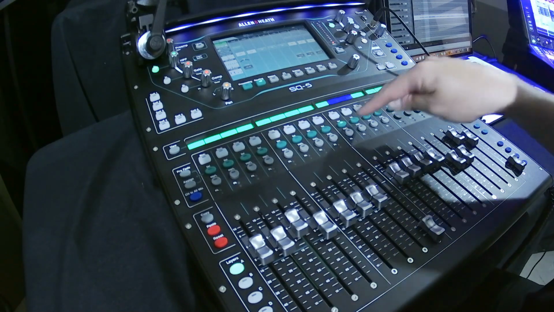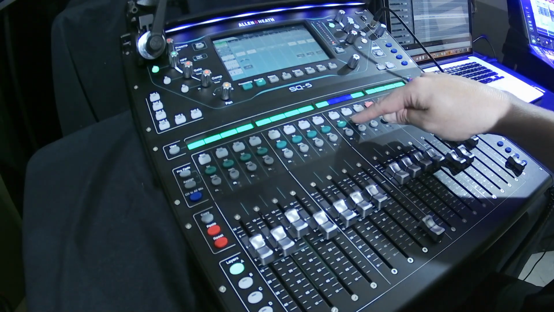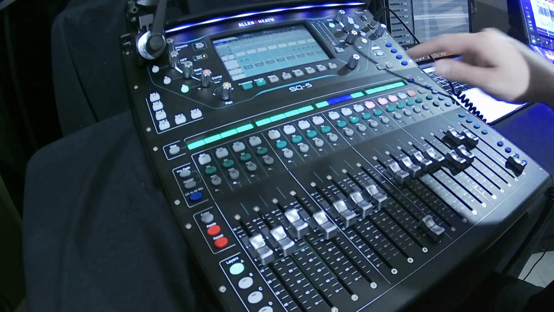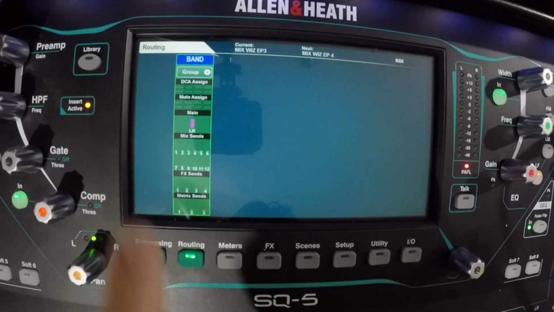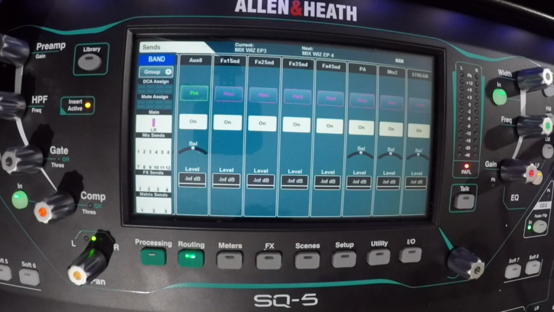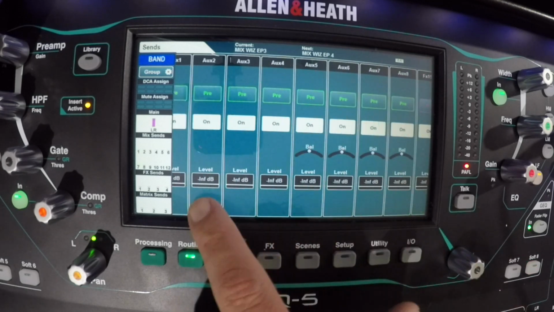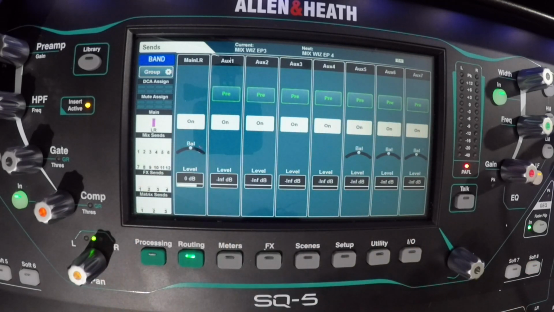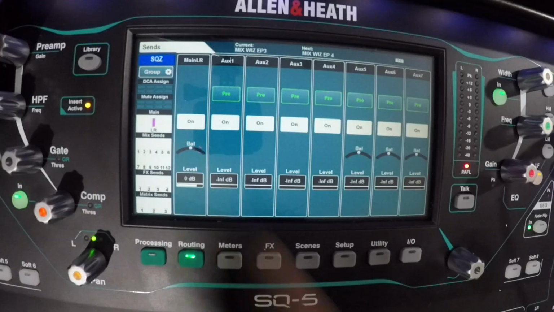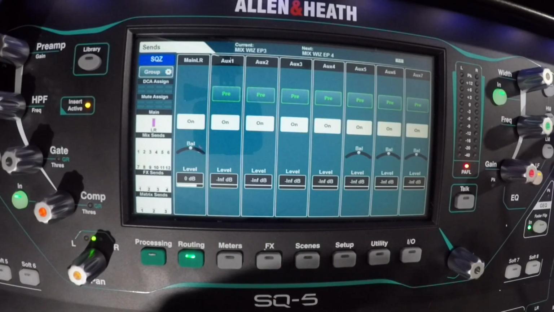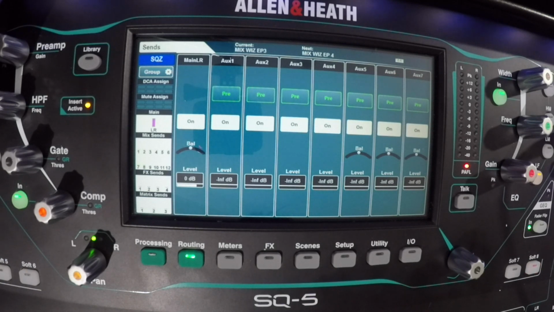So, the groups, let's go have a look at our group now. If I select the group, it is going to main left-right. So if I go back down to my mains, the band group is going to the left-right, and the squash group is going to the left-right. So this is our routing process, okay?